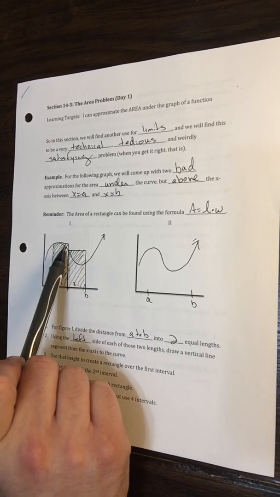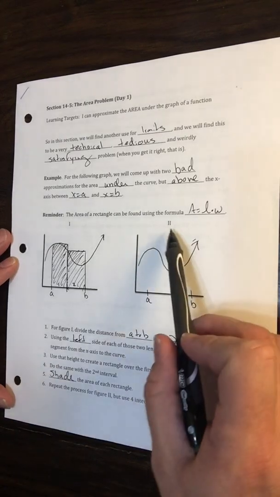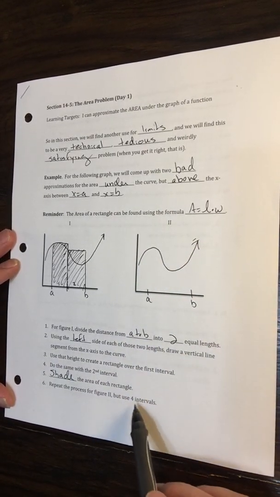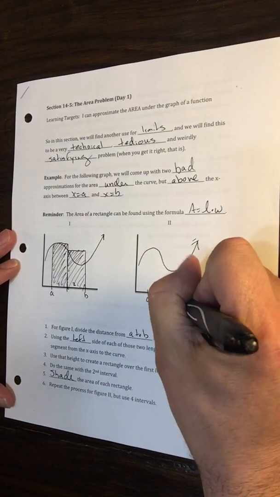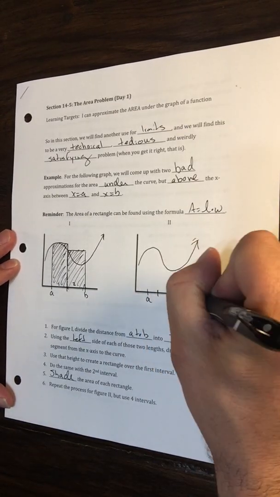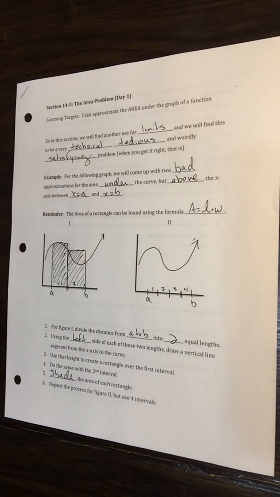It's way too big. My estimate is way too big. Okay? Now, I'm going to repeat the process for figure 2, where I tried to draw the same thing. It's not perfectly the same, but it's close. But I'm going to use 4 intervals. Okay, so watch. I'm going to cut this thing in half, right there, eyeballing it, of course. And then I'm going to cut it in half again so that I have 1, 2, 3, 4 intervals.